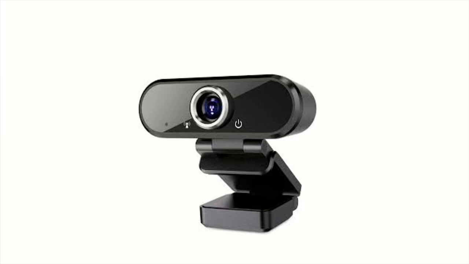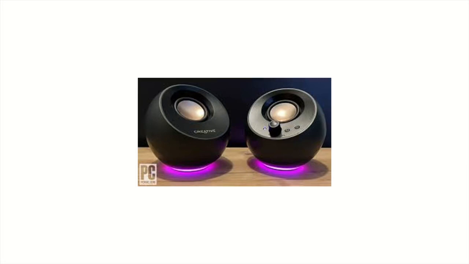The next device is a speaker. So mostly if you are using your computer to listen to this video, you are hearing my voice through your computer speaker. So your computer speaker is one of the output devices that we have in the computing world.